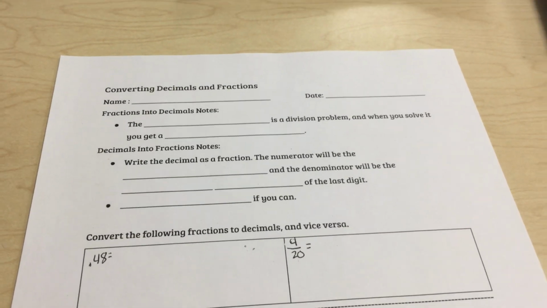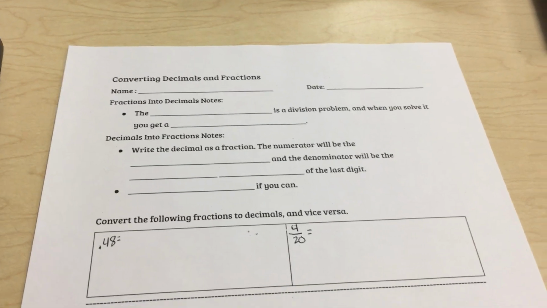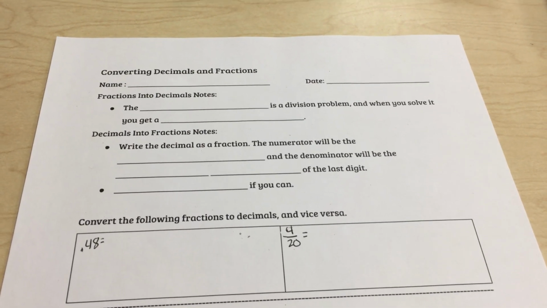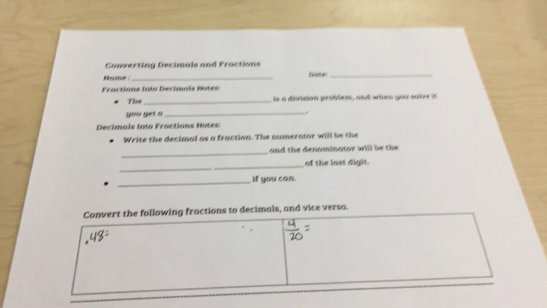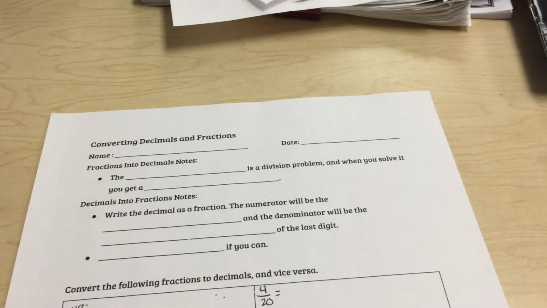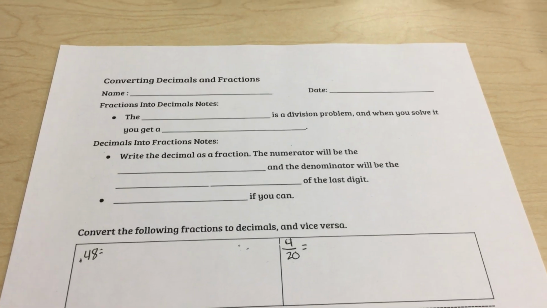All right, guys, today we're going to talk about converting decimals and fractions. Yesterday we did decimals and percents, and this is actually a little bit easier than what we did yesterday. Some of the steps take a little longer, though. So I'm going to put your name and your date at the top.